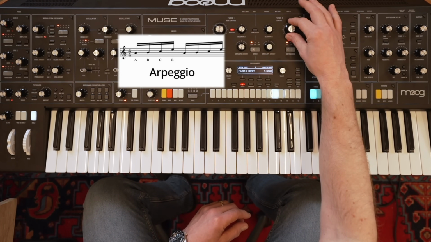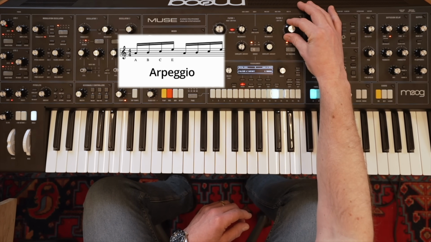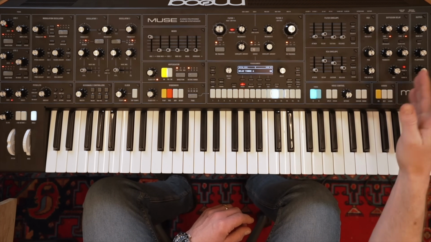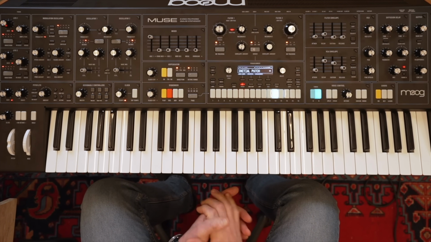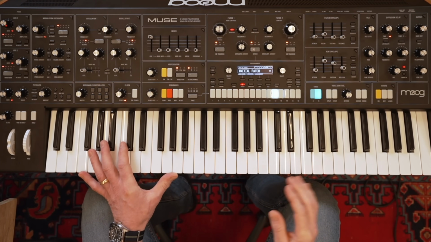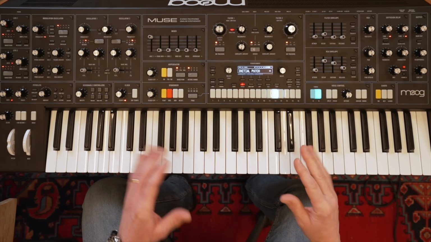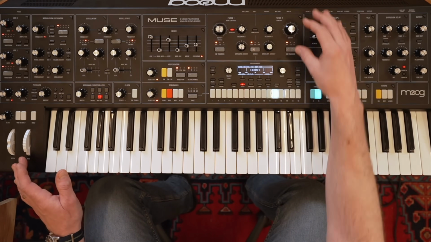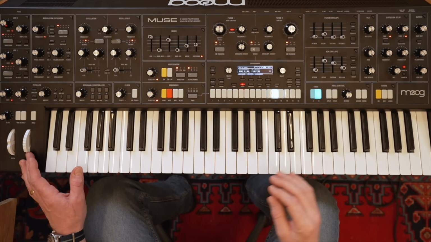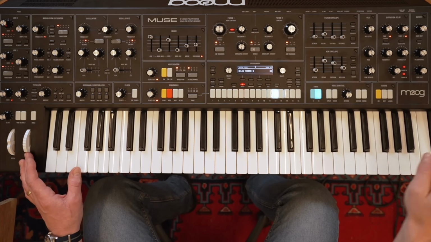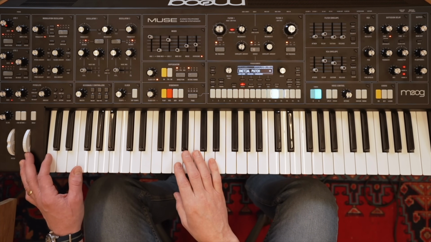And here we go. Maybe some delay will always make it better. Yeah. Switch to the B timbre. That brings in a whole new Muse. Maybe we will bring some mod wheel on the cutoff. And some delay.